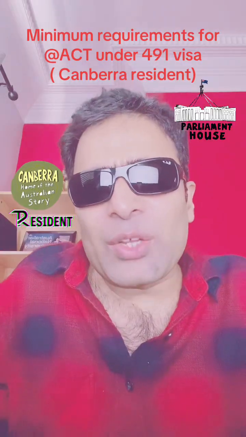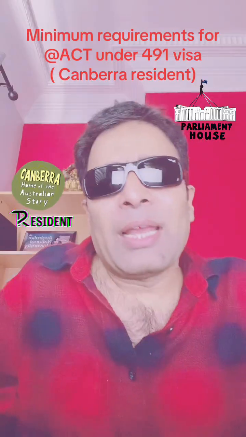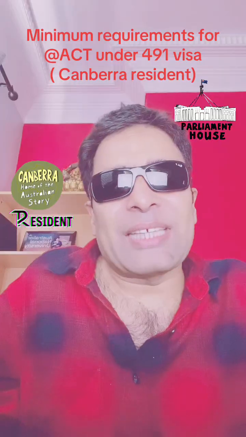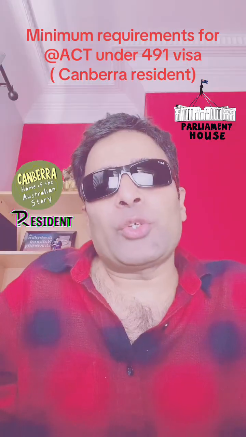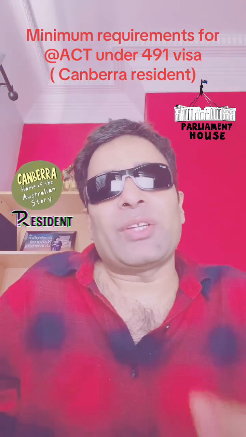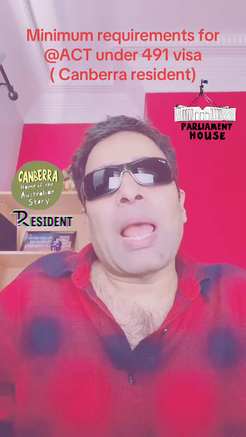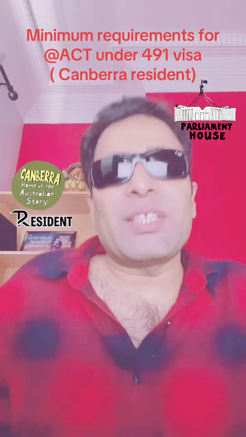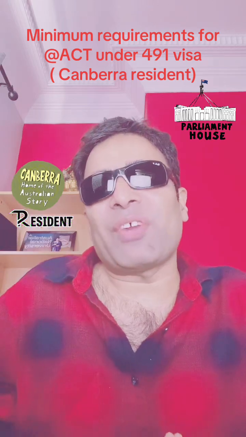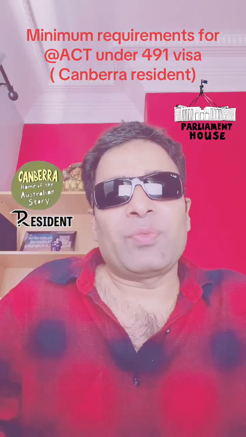The other thing is that your partner's English also needs to be competent, and she or he has to have been living in the ACT for 3 months prior to lodging the RI. You also need to show the marriage certificate to show whether you are a genuine couple or not. And the last one is that the application fee for the ACT RI is $300. That is the minimum requirement that you need to satisfy for the 491 visa to lodge the RI in the ACT, that means Canberra.